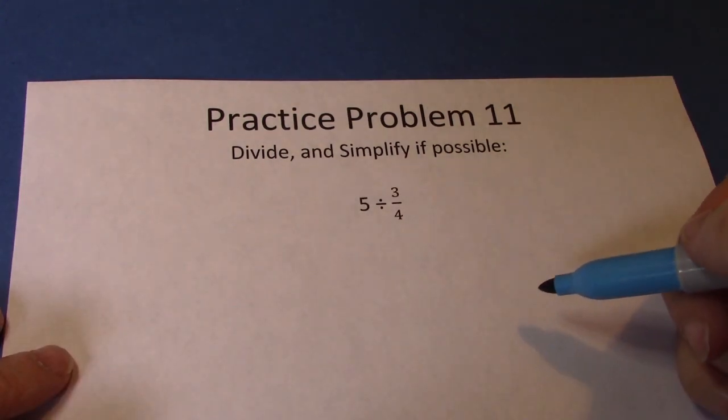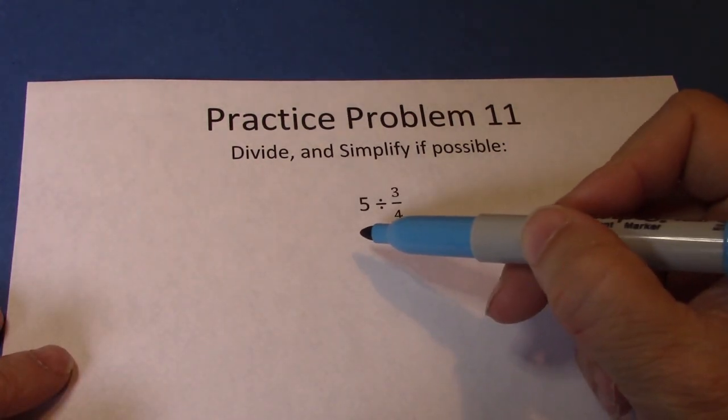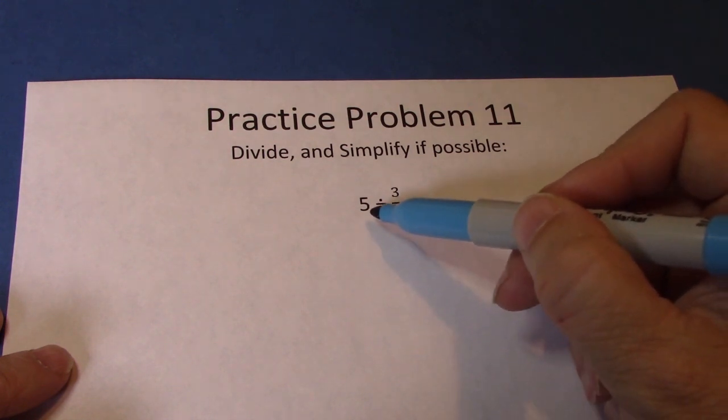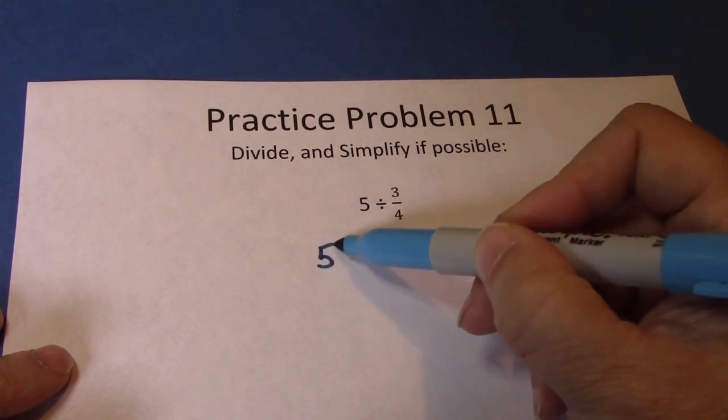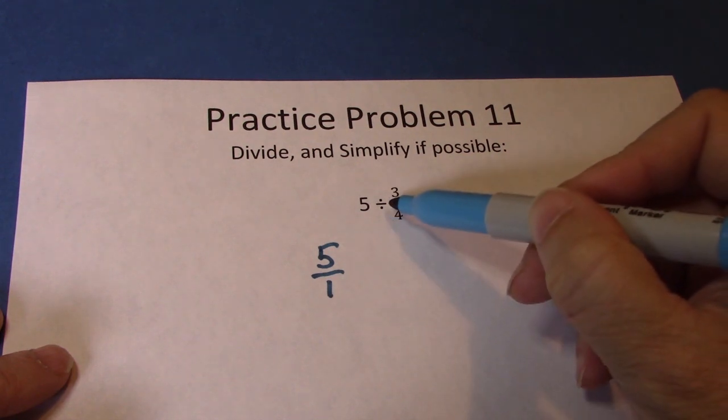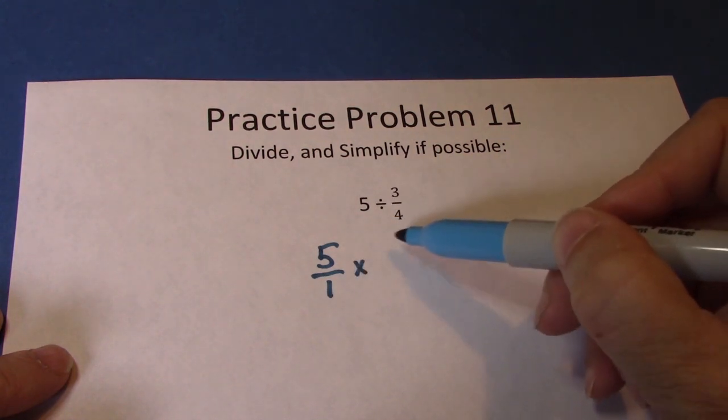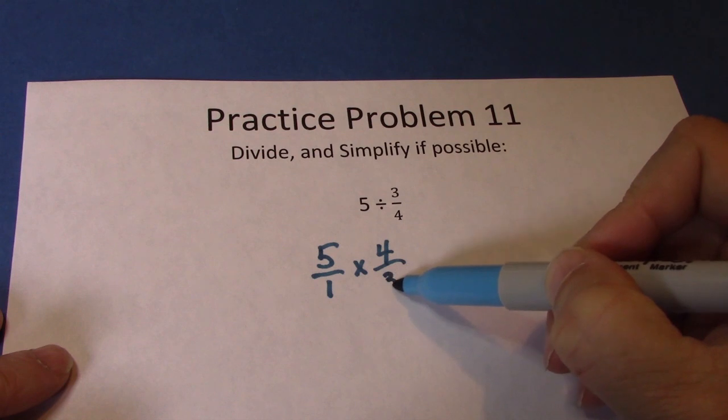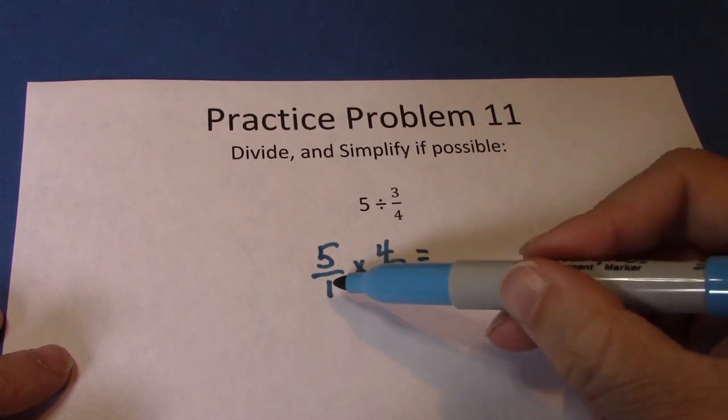Problem 11 is also division. So we're going to multiply by the reciprocal. Start by writing this as a fraction. 5 is 5 over 1. Change the division to multiplication. Flip that second number over. Now we multiply straight across.